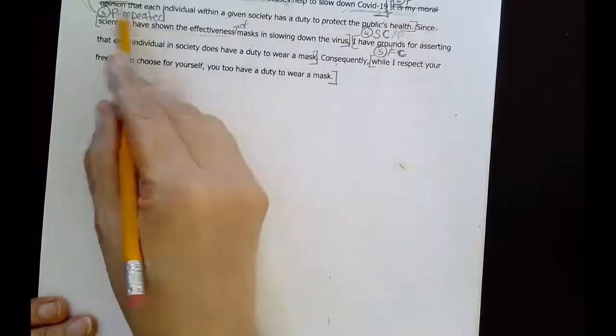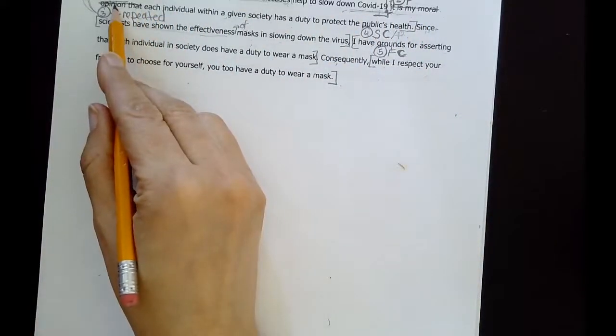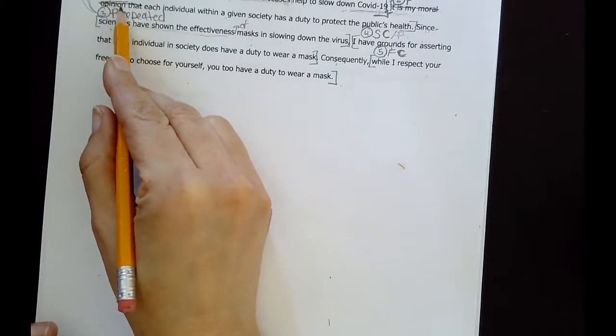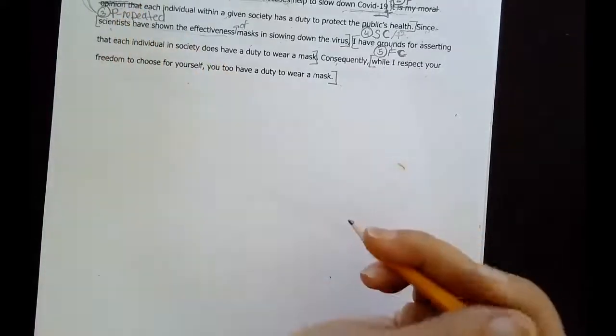So this is what is called a what? It's not because they're saying moral, or it's because they're saying what? Opinion. That's a hedge. So remember, hedging is a form of excess verbiage.